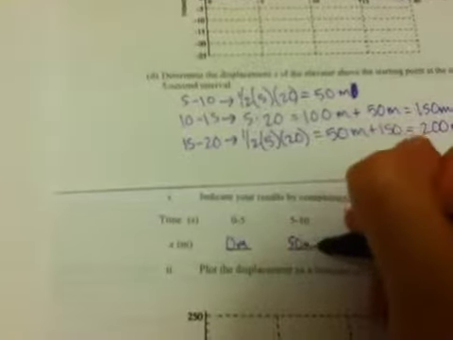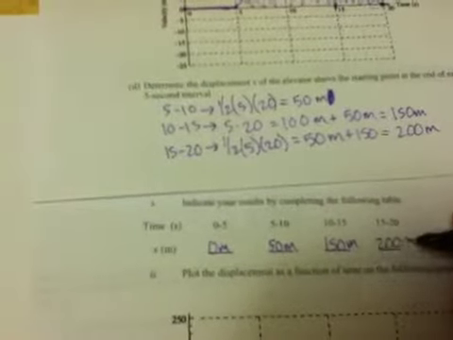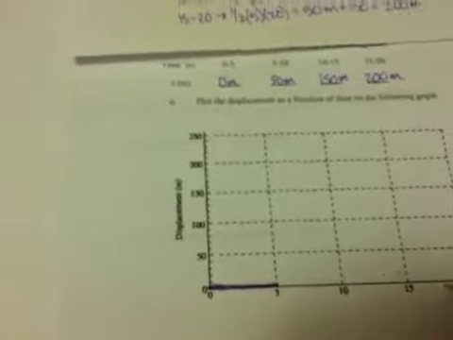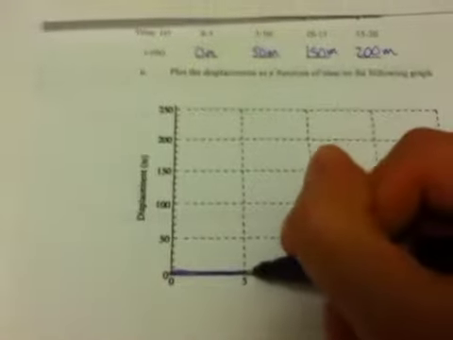Now let's graph that. First, we should put this in the table, which they tell us to do, so we get all the points possible. From 0 to 5 seconds we have gone 0 meters, so we're just going to do a little 0 like that. Then at 10 seconds we have gone 50 meters. But we have accelerated during those 10 seconds, so this is going to look like a curved line up, because we see there's a positive slope right here.